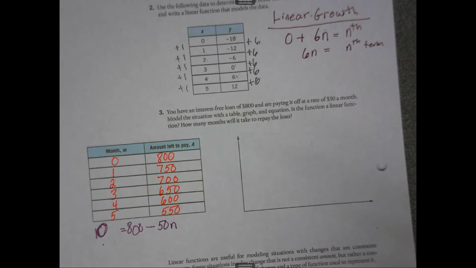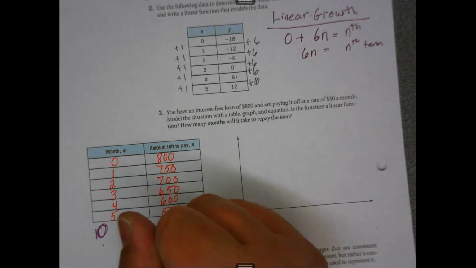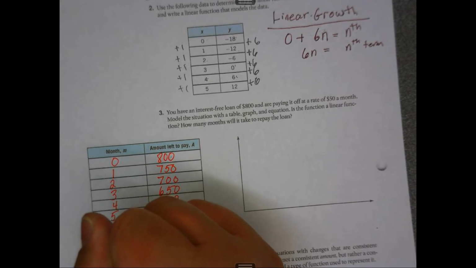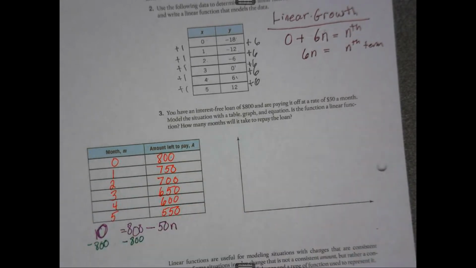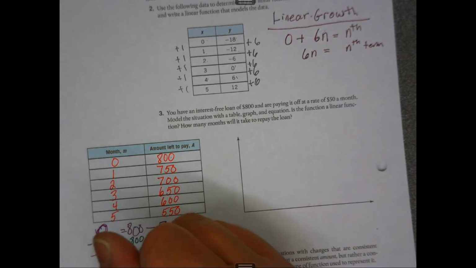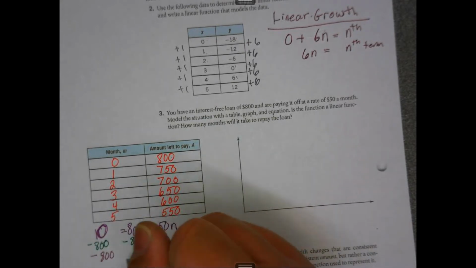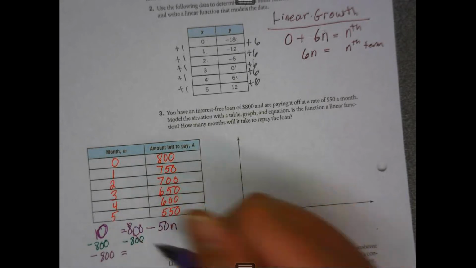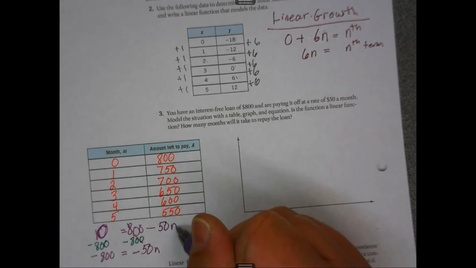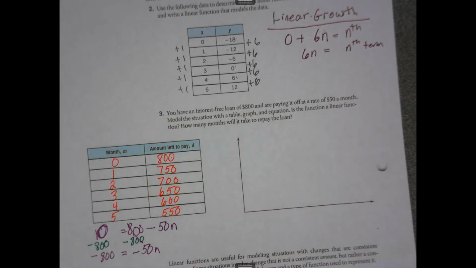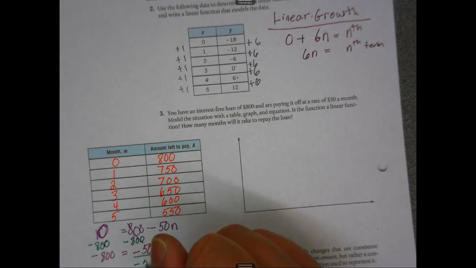Let's see, I'm going to subtract 800, subtract 800, gives me negative 800 equals negative 50n. And because I'm trying to find the number of months it's going to take me, divide by negative 50.